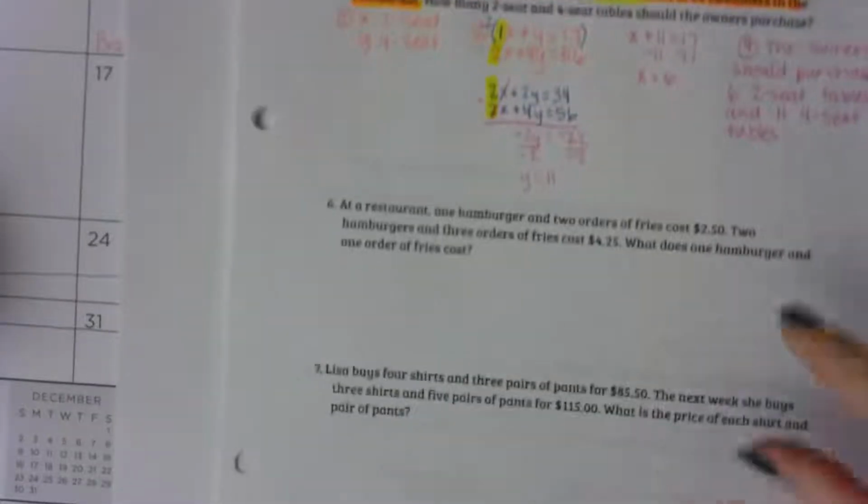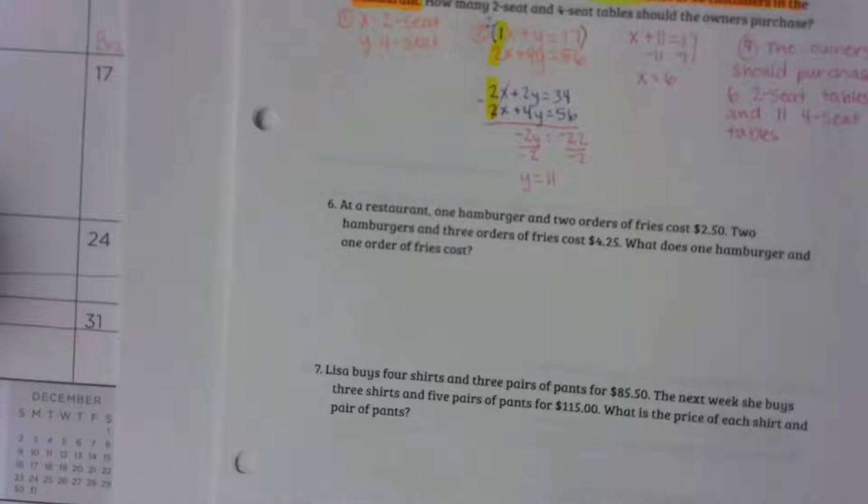So I want you to do these bottom two on your own. Let me know if you have any questions and show me once you're all done.